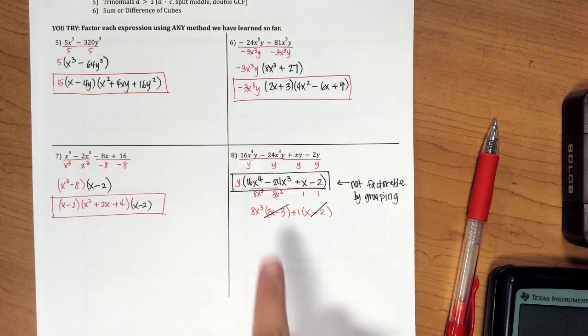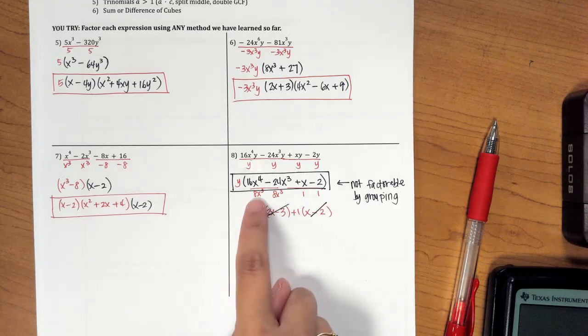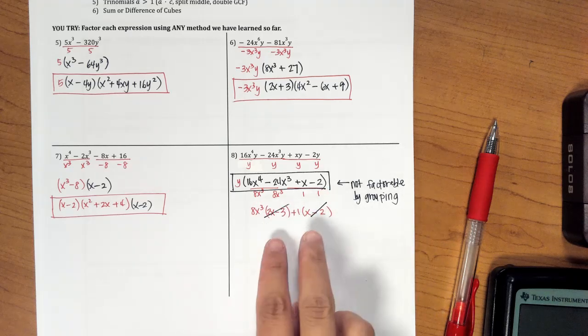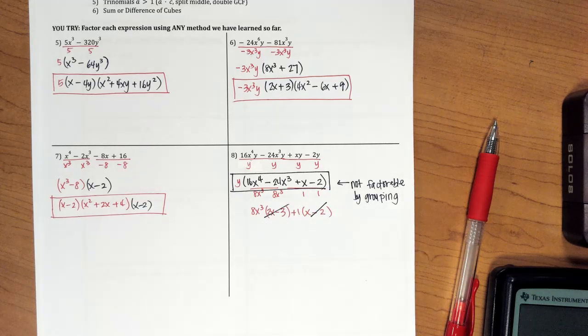Okay, looked like it almost was good because you can see here there's a sum of cubes, but because the 2 parentheses are not the same, you cannot keep going.